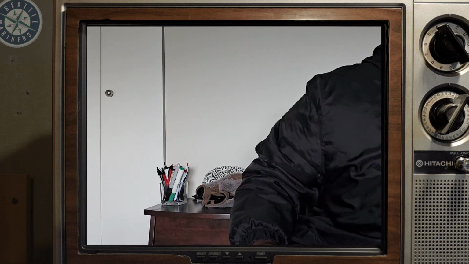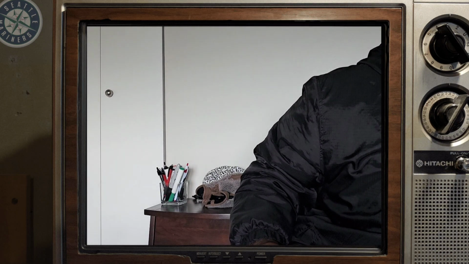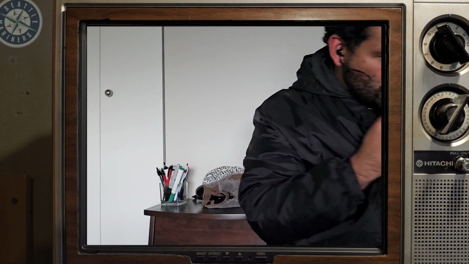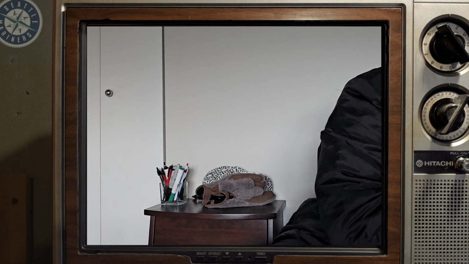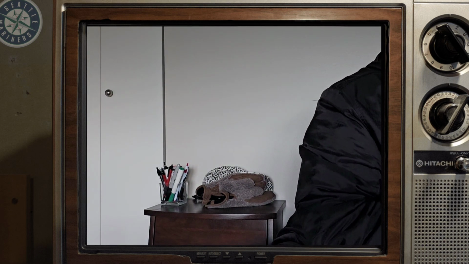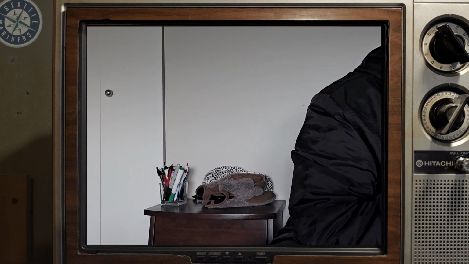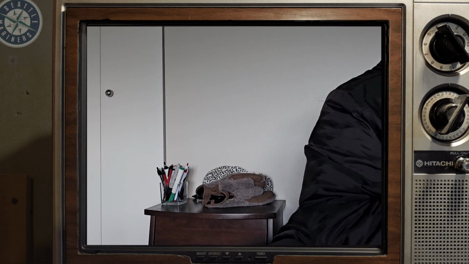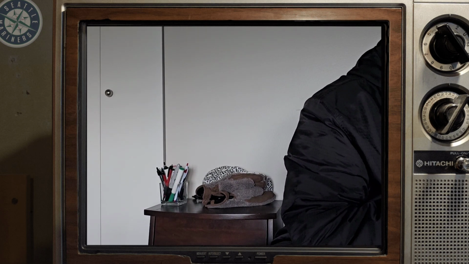Hold on. Oh, I got this little cover for the, what's that called? iPad, for the glass or whatever. The heck is this?